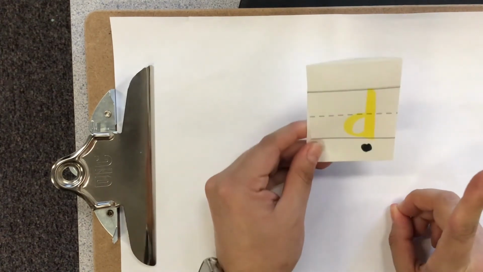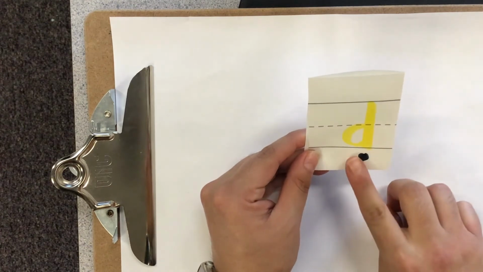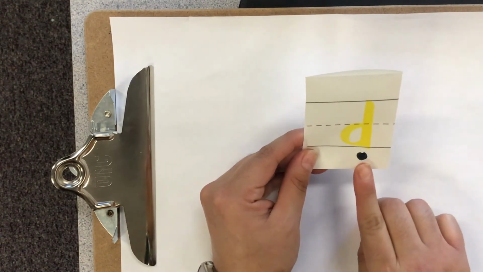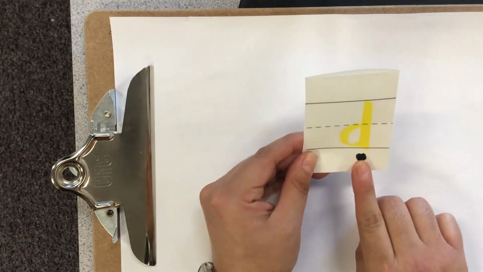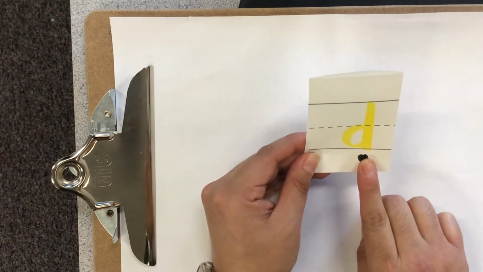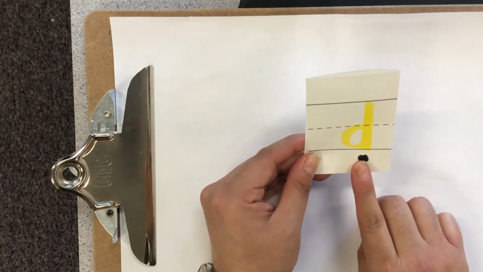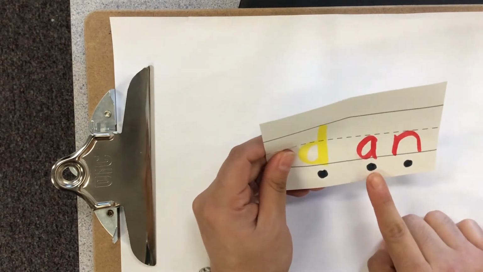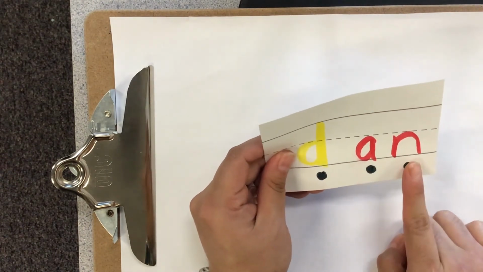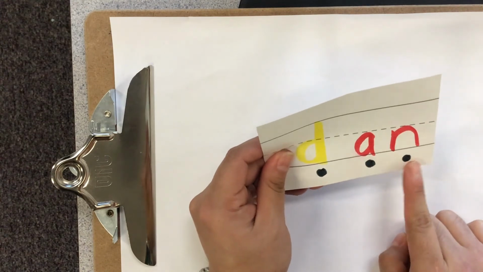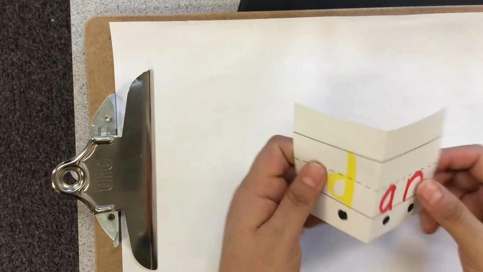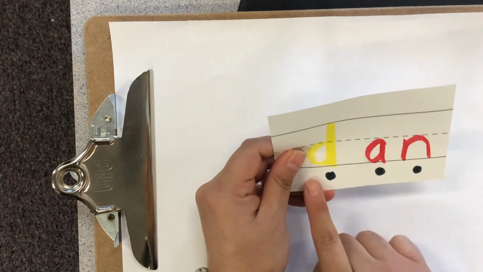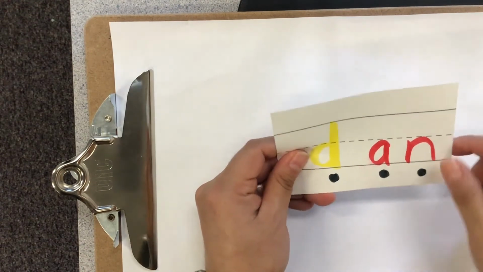Okay? So let's take your card. Let's take our finger. And remember, we read from left to right. I want you to touch the first dot that you see. And let's sound it out. Ready? D. Let's open it and let's read the second part. N. An. Now let's put them together. D. An. Now really fast. Dan. Excellent.